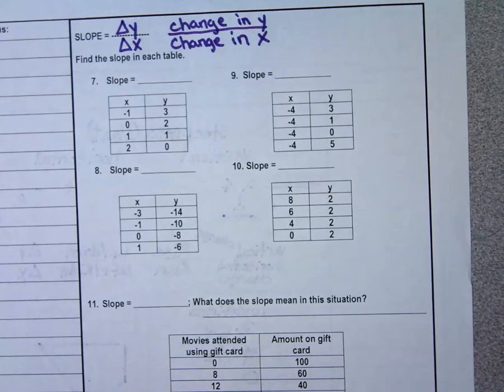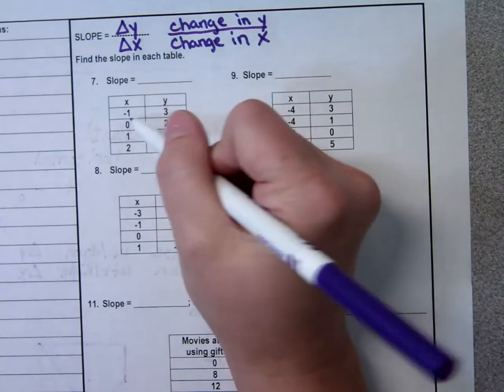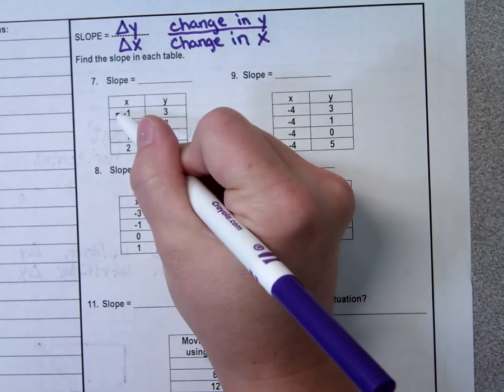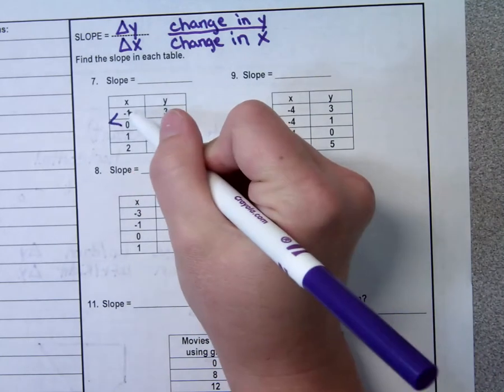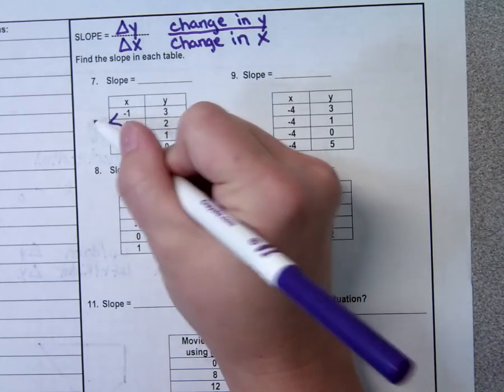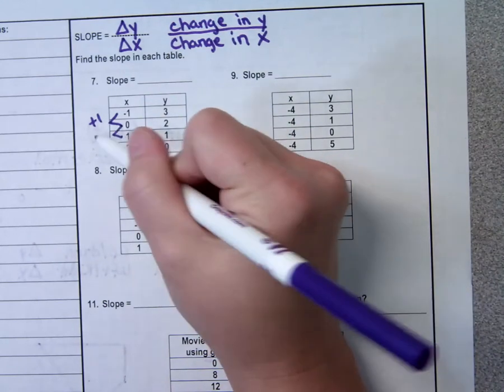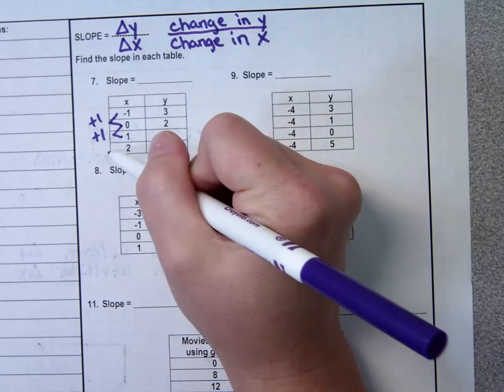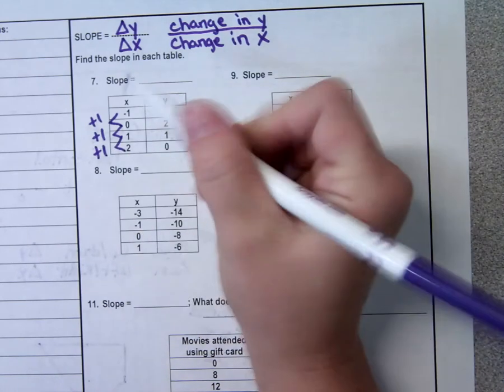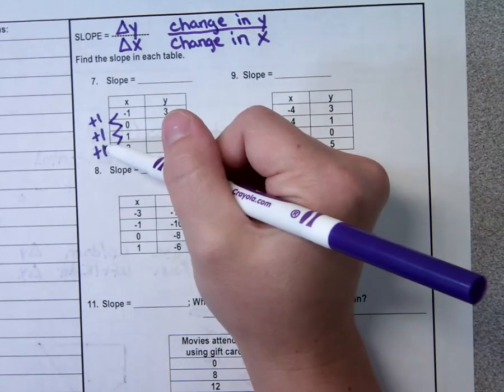So let's see what I mean by change in y and change in x. I'm going to start with my x's, and this is what I mean by the change. How do you get from -1 to 0? You go up 1. How do you get from 0 to 1? You go up 1. How do you get from 1 to 2? You go up 1. Those are the changes in my x's.